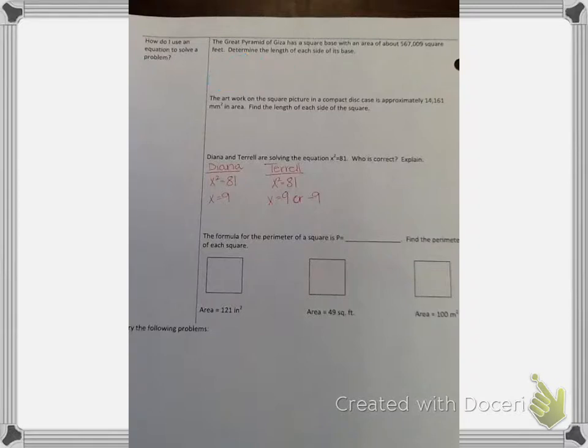So, if we have a square base with an area of 567,009 square feet, and we need to determine the length of each side of the base, what we're going to have to do is use our trusty calculator. You can use any calculator you have at home.